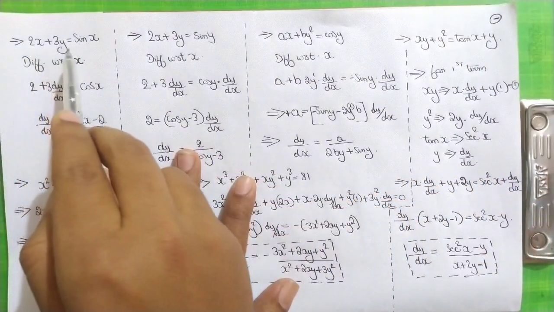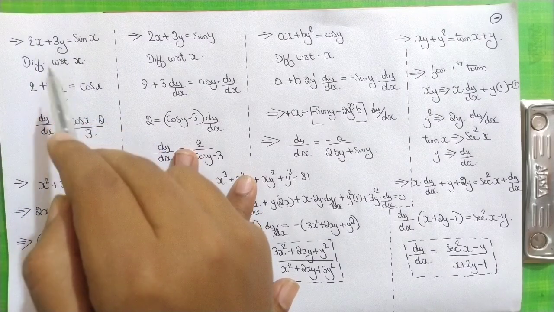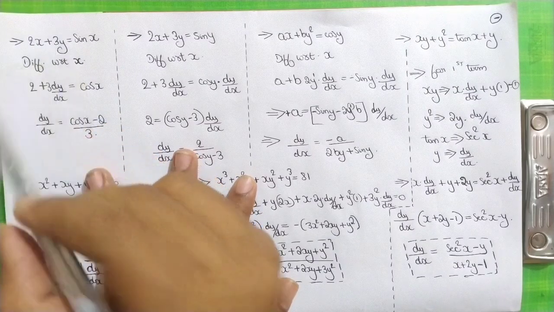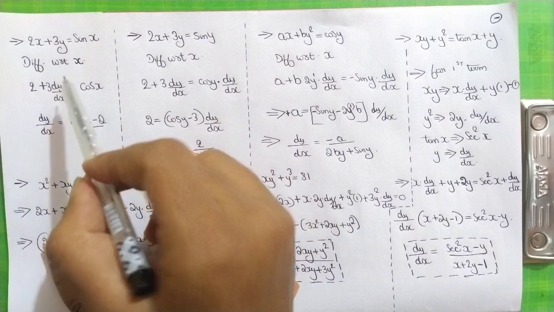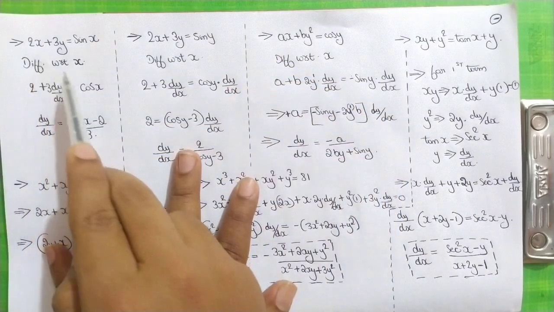Now, let us start with the first problem. 2x plus 3y is equal to sin x is the first problem given. We should differentiate the given question with respect to x as it is asked. Now, differentiating with respect to x, we know that 2x with respect to x is 2.